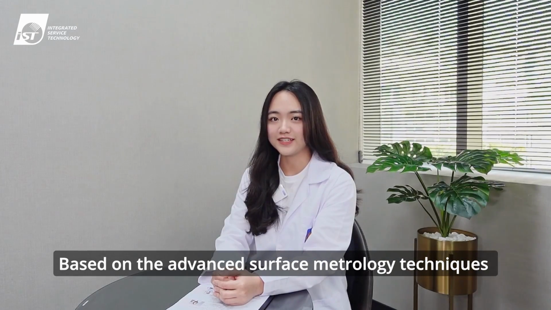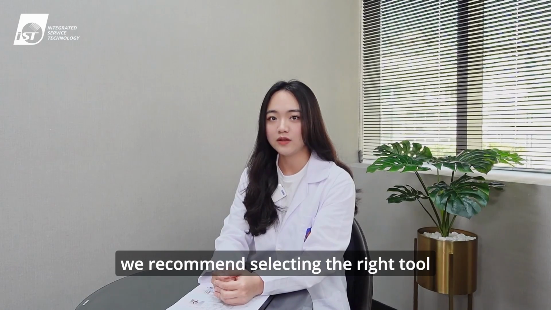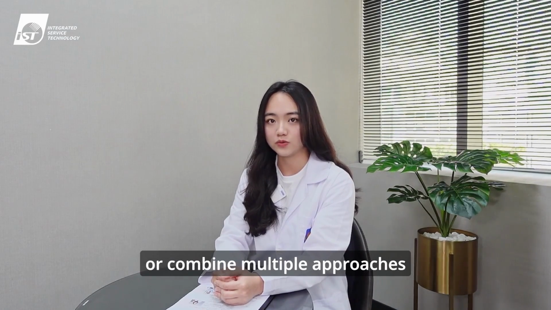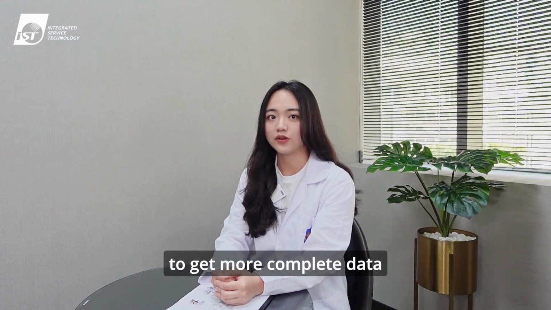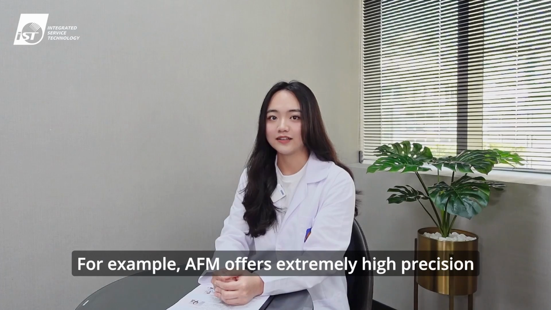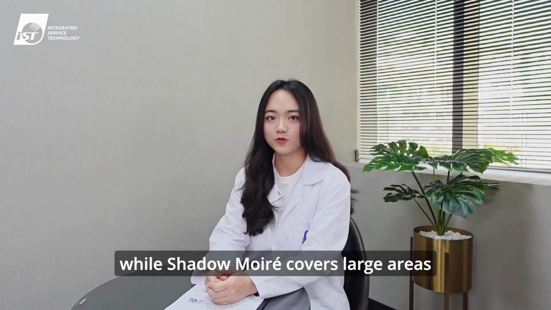Based on the advanced surface metrology techniques Andy just shared, we recommend selecting the right tool based on your specific needs. You can choose a single method, or combine multiple approaches to get more complete data. Each technique has its own strengths and limitations. For example, AFM offers extremely high precision but has a limited measurement area, while Shadow Moiré covers large areas but with lower resolution.